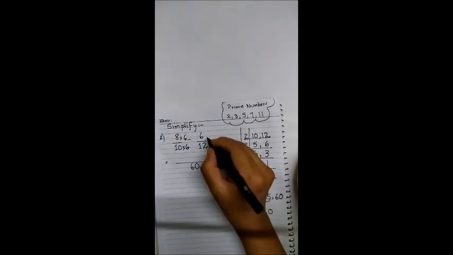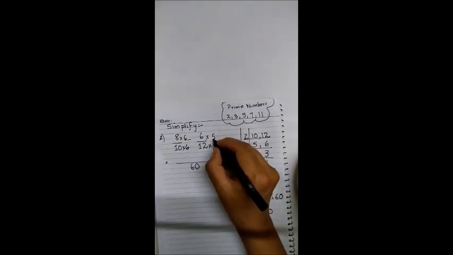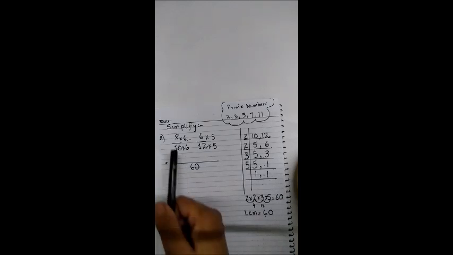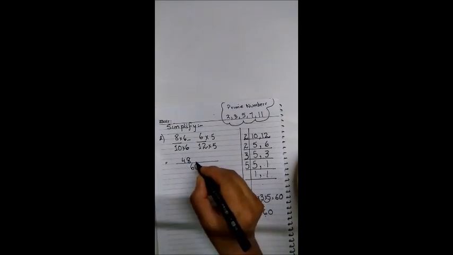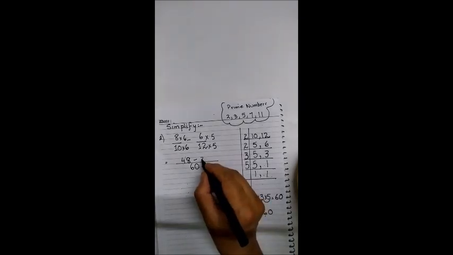Alright. Now I will move on to the next denominator. 12 fives are 60. So my 5 goes up here. Got it. 8 times 6 is giving me what? 48. Learn your tables, children. 6 fives are 30.